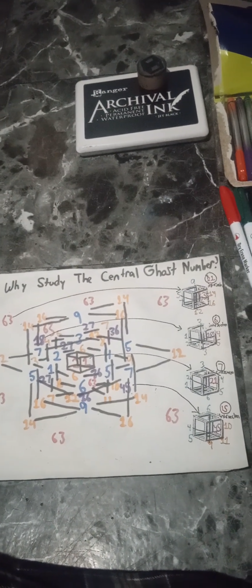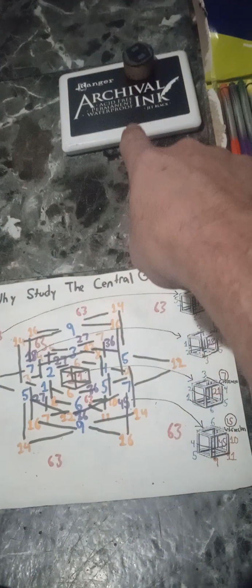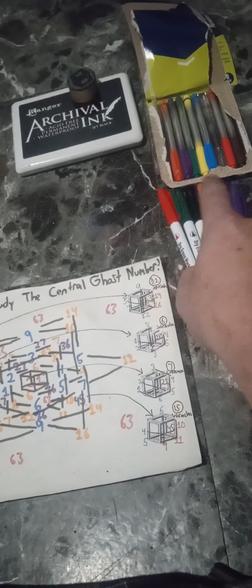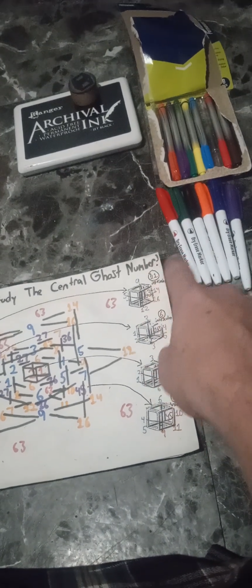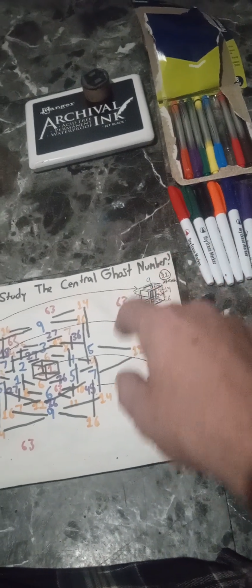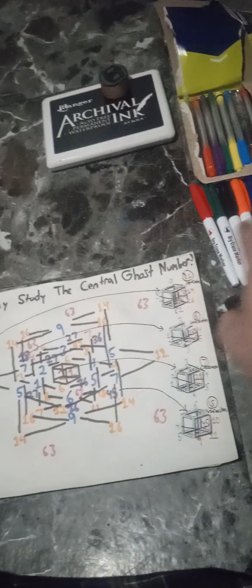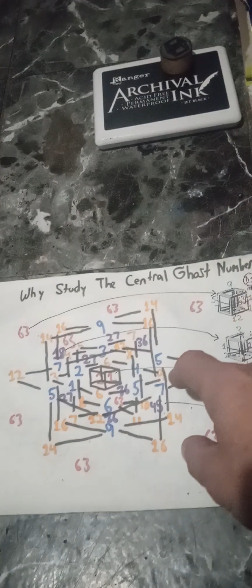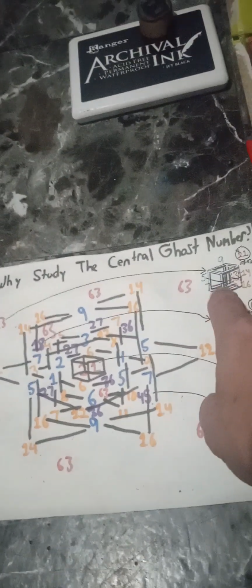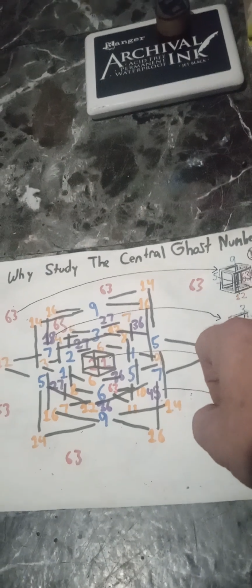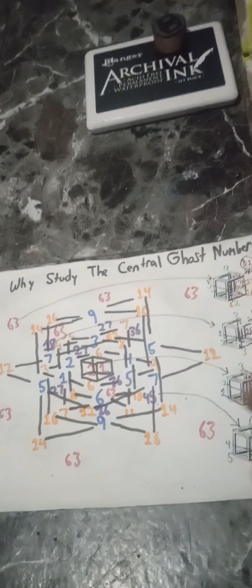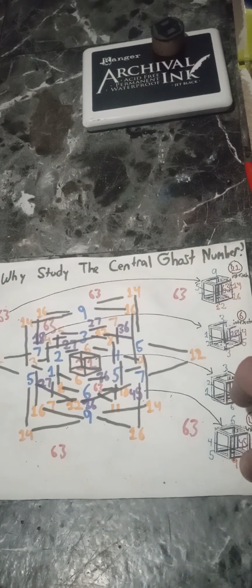Yesterday I went out and I bought a new ink pad, new ultra fine colored pens, and dry erase markers. But they can be used for any purpose other than dry erase, I guess. The reason I bought them is because I wanted to continue studying these fractal cubes, the central ghost number fractal cube.